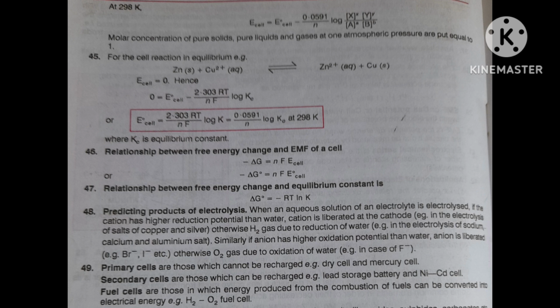Now, if the anion has higher oxidation potential than water, the anion is liberated. Otherwise, O2 gas due to oxidation of water.